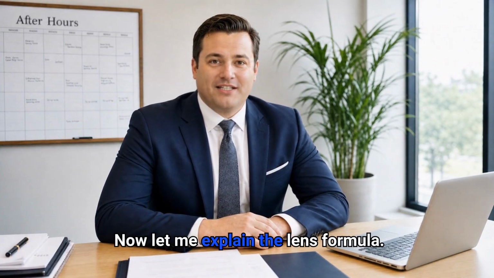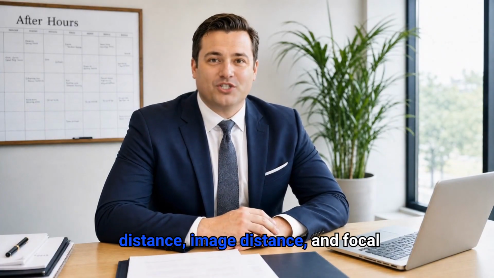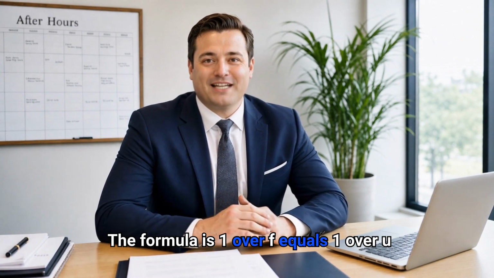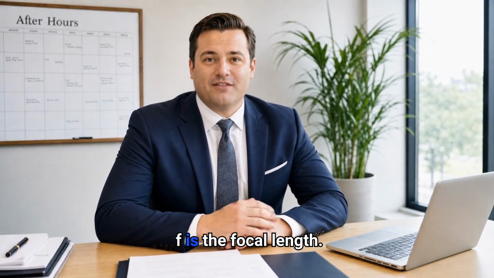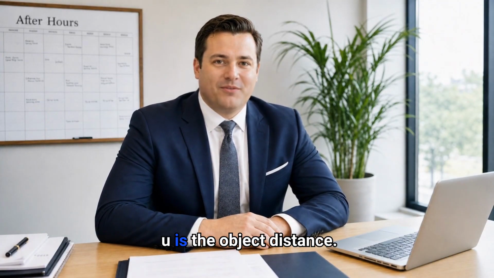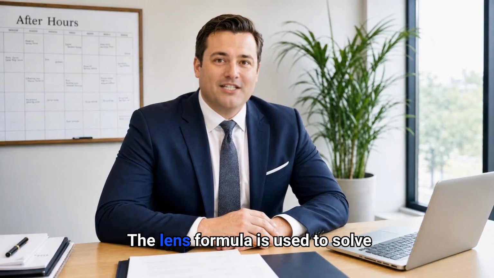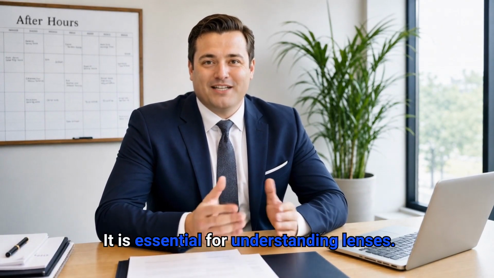Now let me explain the lens formula. The lens formula relates the object distance, image distance, and focal length. The formula is 1 over F equals 1 over U plus 1 over V. F is the focal length, U is the object distance, V is the image distance. The lens formula is used to solve problems. It is essential for understanding lenses.